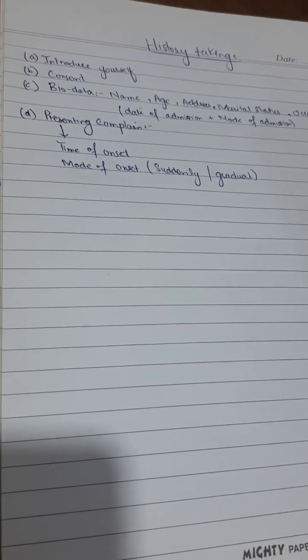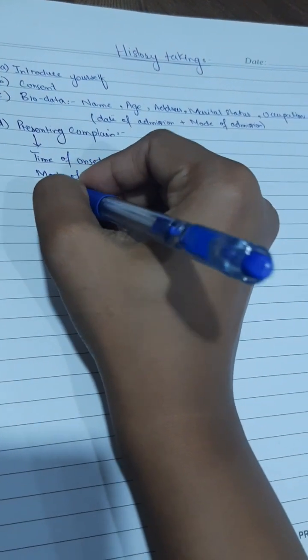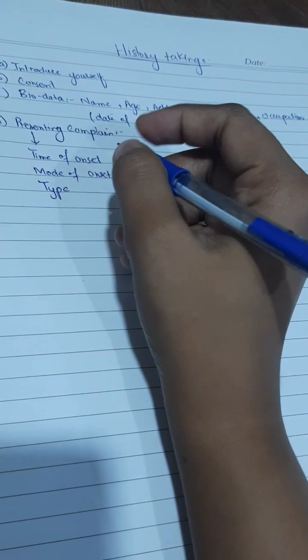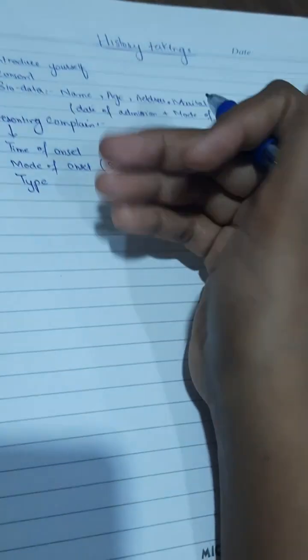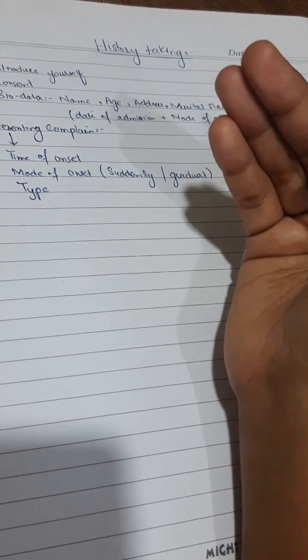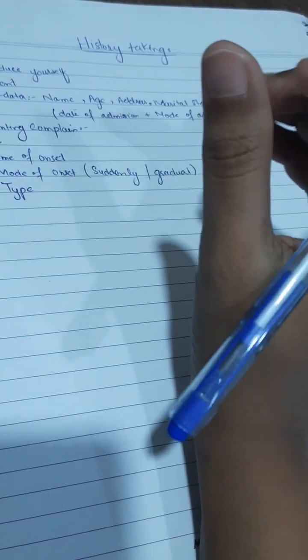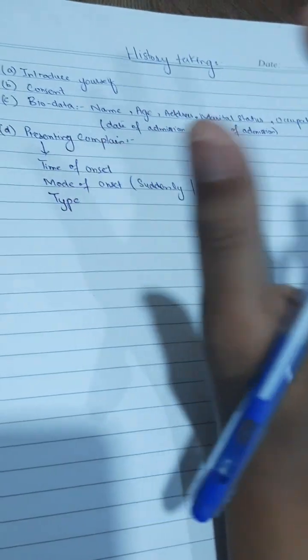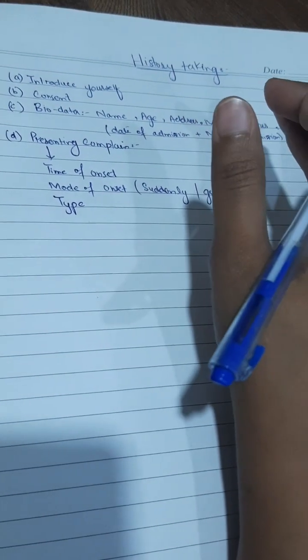Then ask about the type of the food, whether he or she is having difficulty in swallowing solids, liquids, or saliva. With this question, you will decide what is the grade of the dysphagia in this patient.